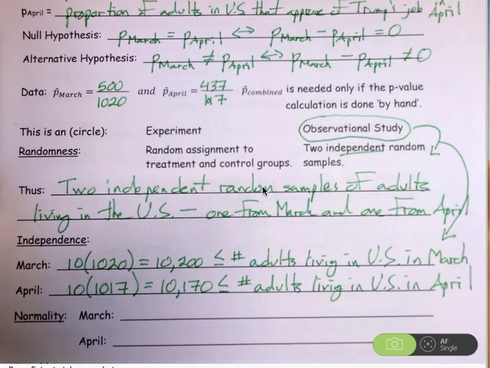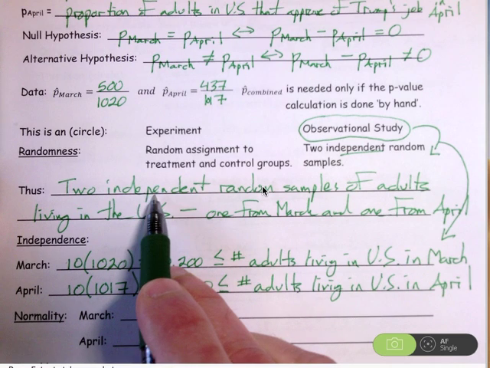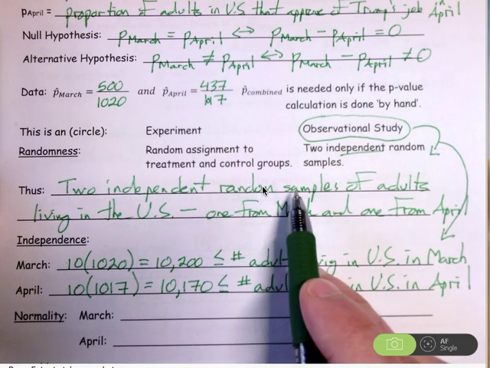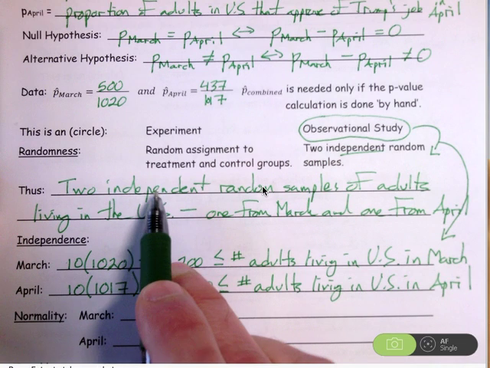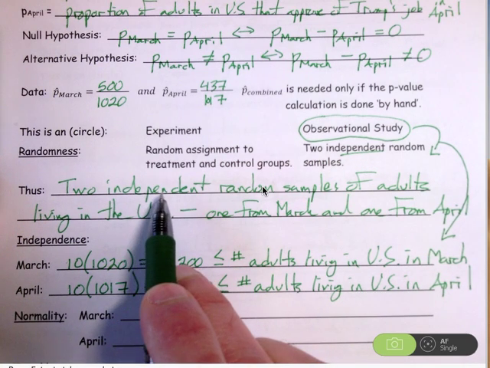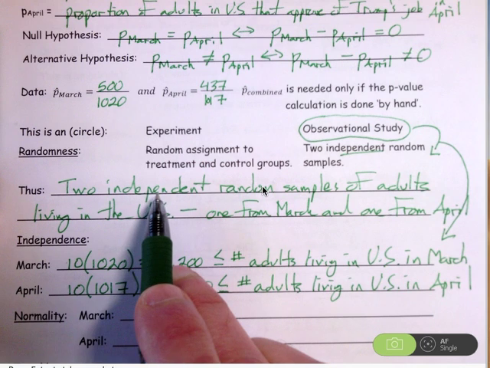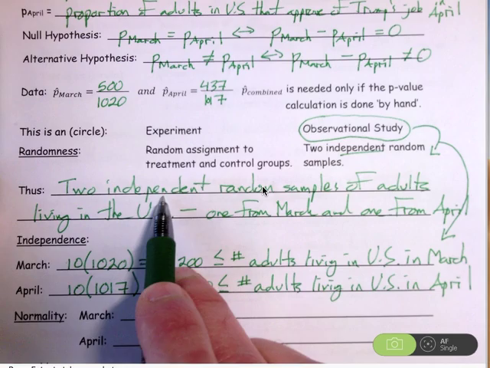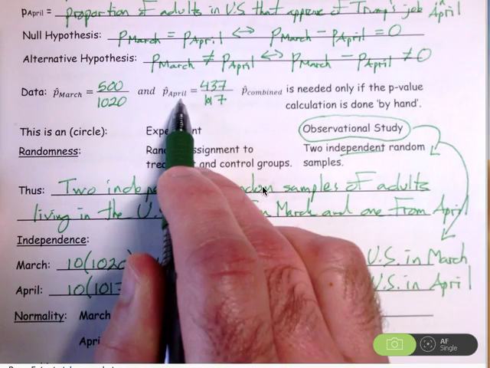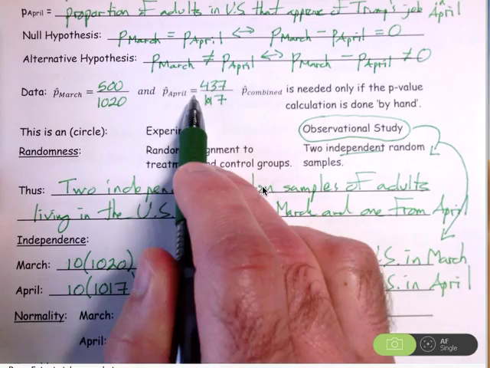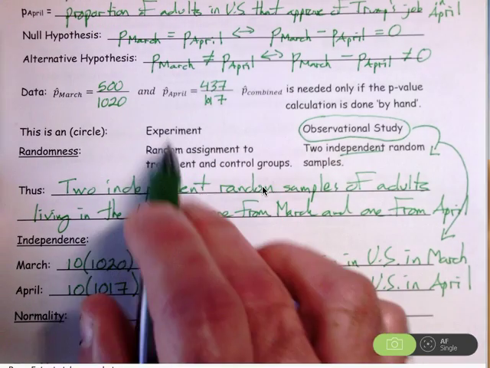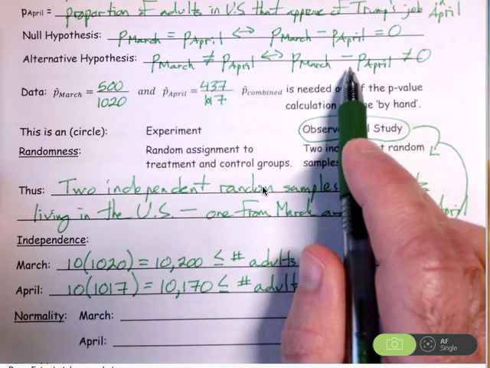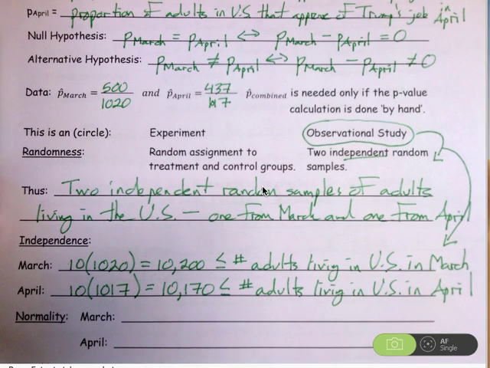So we have independence within the two samples, although understand up here, it's important to say that the two random samples are also independent of each other. That's what allows us to combine the proportions together as a difference. So we need those two random variables, the sample proportion from March and from April, to be independent of one another so that we can combine those two random variables together as a difference and have confidence in the sampling distribution's formula for the standard deviation.